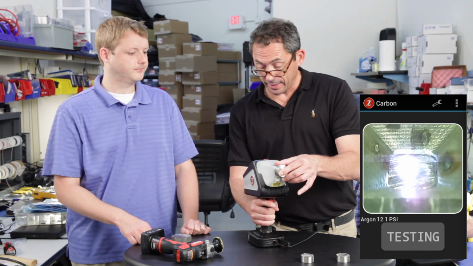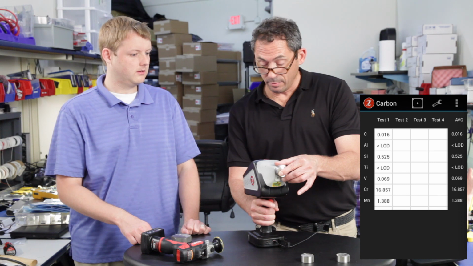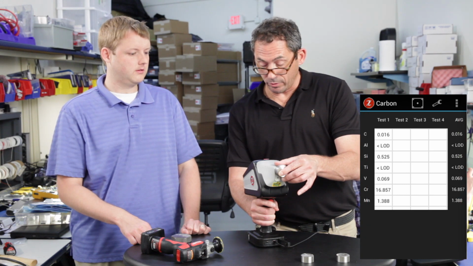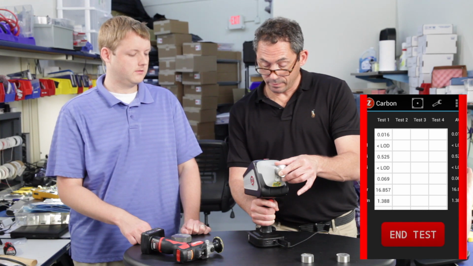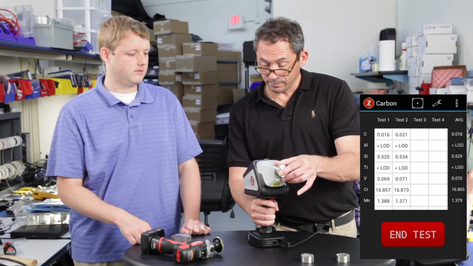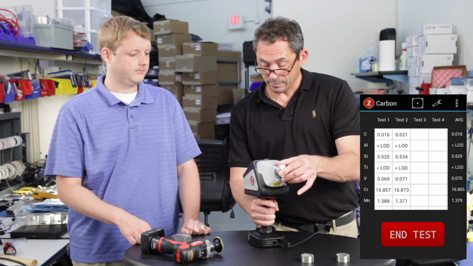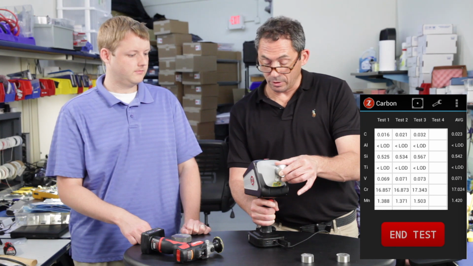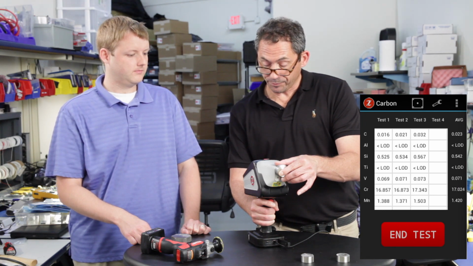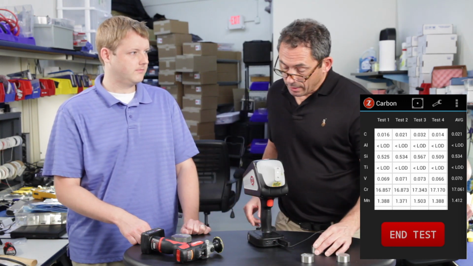Now we're going to get our first test at about the 10-second mark, and there's your 016 carbon. Okay, now let's just do that a few more times. Another test. 021, another test. I moved the sample a little bit, so I'll show you a good example. Okay, on that one, this is a good example.